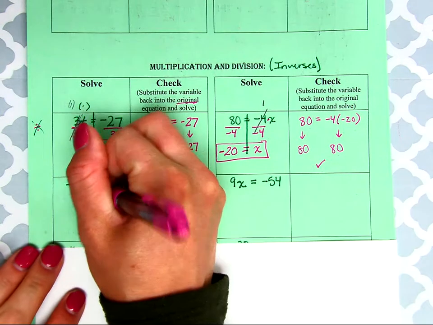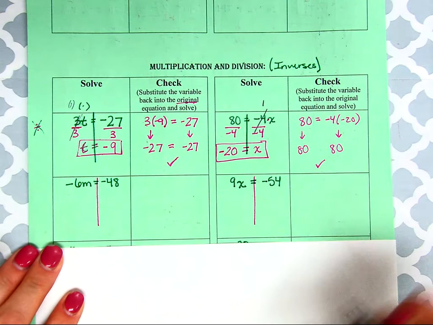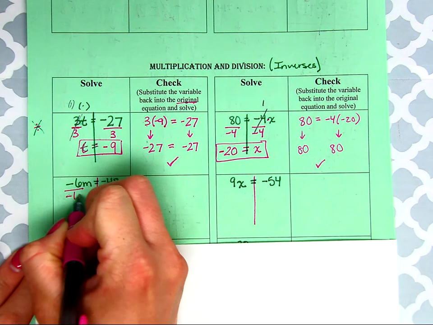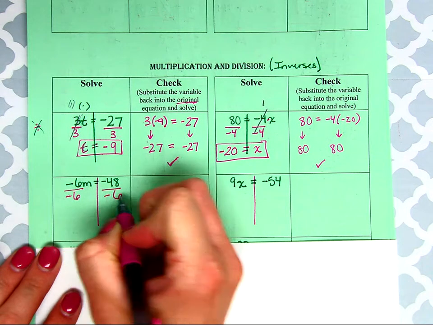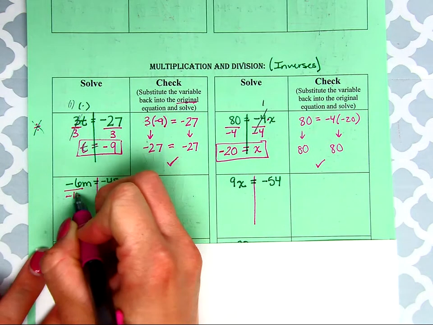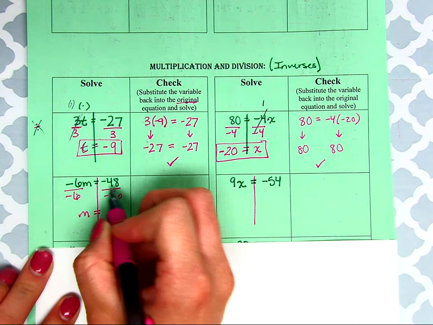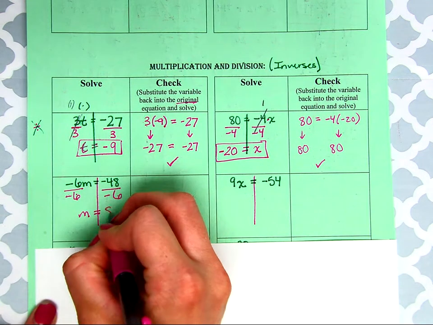All right, keep drawing that line down the middle. So let's see how you did. We have multiplication here. Inverse is to divide by the negative 6. Negative divided by a negative gives me a positive 1. Negative divided by a negative gives me a positive 8.